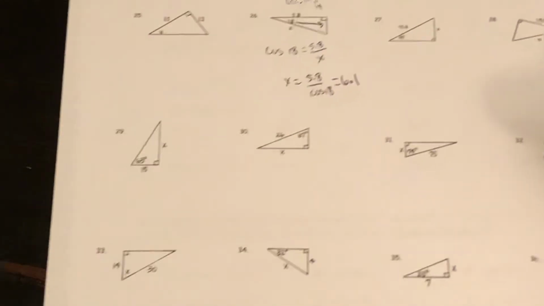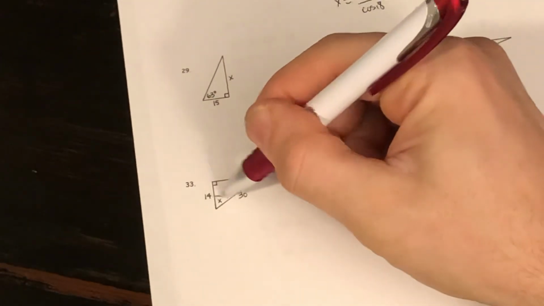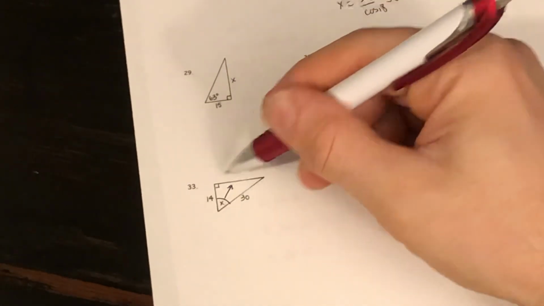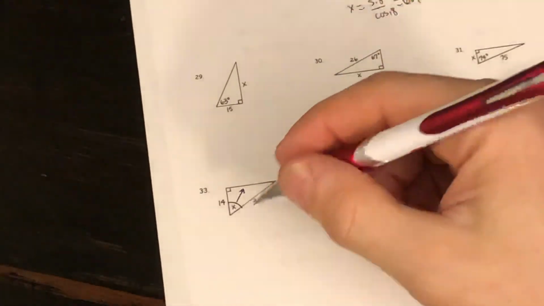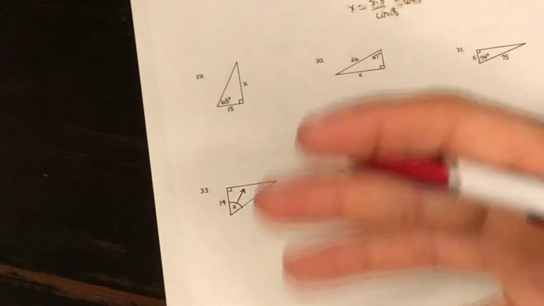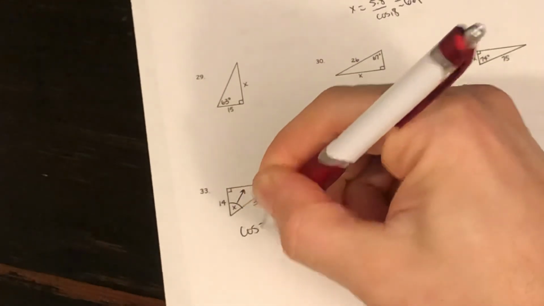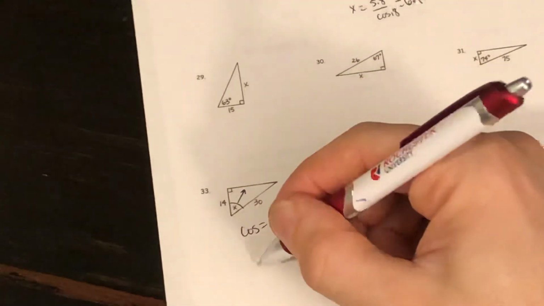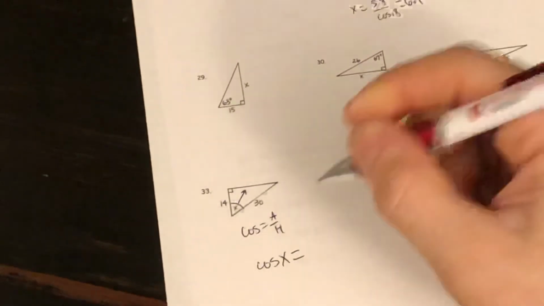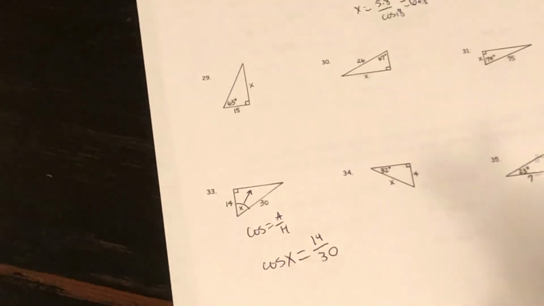Okay, so let's go down to 33 down here. In this problem, here's our angle, and we shoot the arrow, and there's nothing there. So if there's no target, there's no opposite, we're going to use cosine, because when we miss our target, again, we scream out loud, ah, right? And cosine is adjacent over hypotenuse. So we take cosine of x is equal to the adjacent side over the hypotenuse.